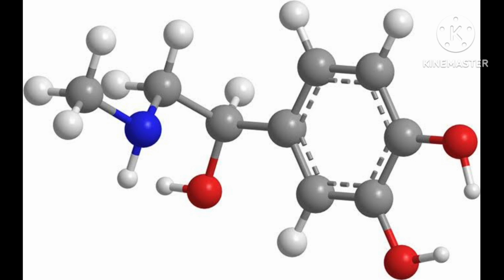Always 'ane' comes at the end. 8 carbons, octane. 9 carbons, nonane, N-O-N-A-N-E. 10 carbons, decane. This is the general way, for simple hydrocarbons.